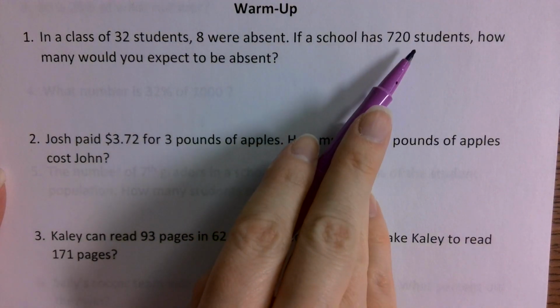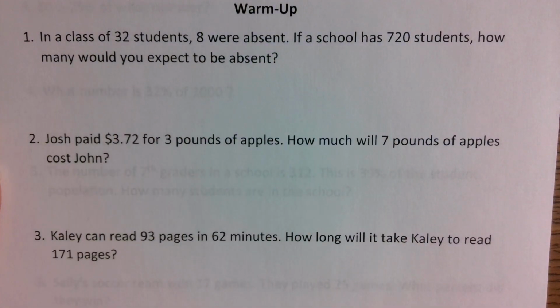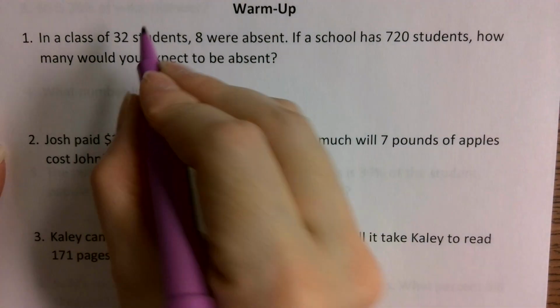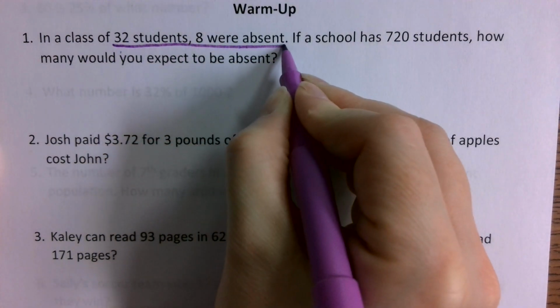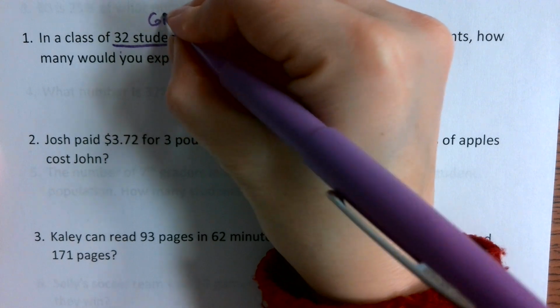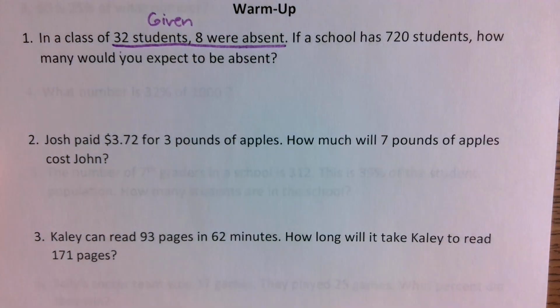A school's got 720 students. We want to know how many would we expect to be absent. So here's the information that was given to us. Right? This is that given information. And we talked about it. When we set up a proportion, we set up the information that was given and set it equal to the information that we're trying to find. Right? The information that we want to know.